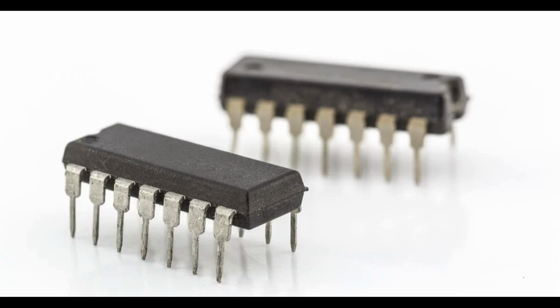GTL, Gunning Transceiver Logic. Designed for high-speed data transfer between chips on a circuit board. Uses a low-voltage differential signaling (LVDS) approach. Suitable for high-speed buses and inter-chip communication.